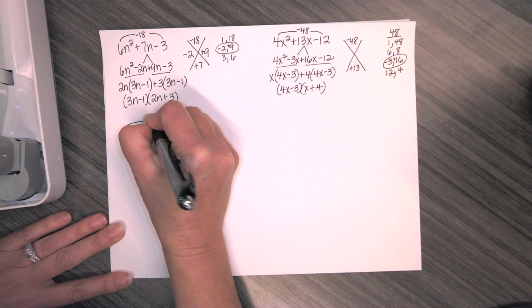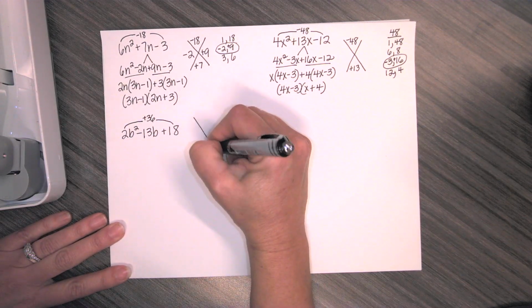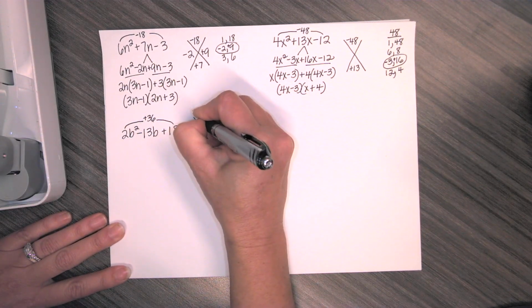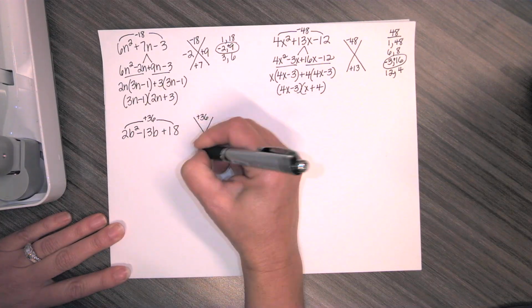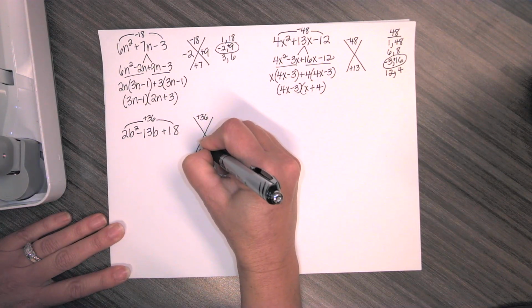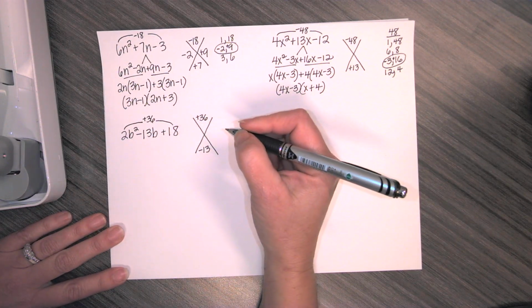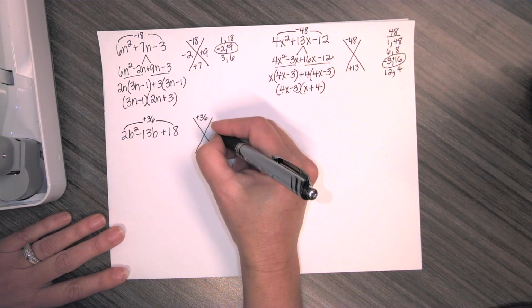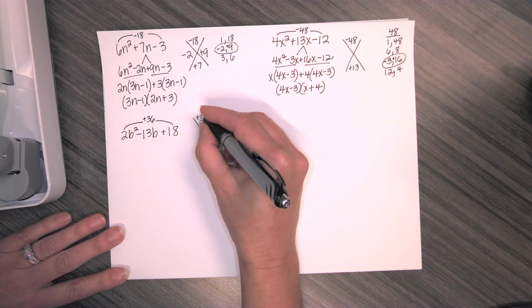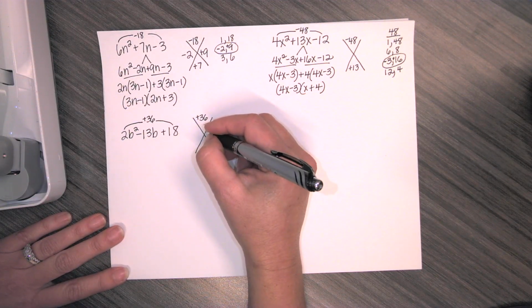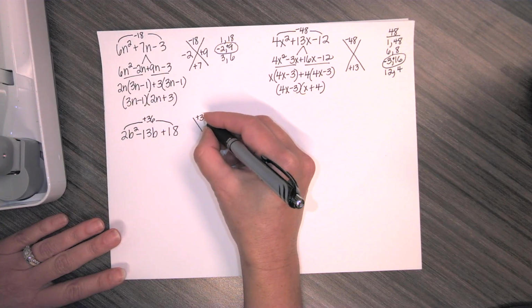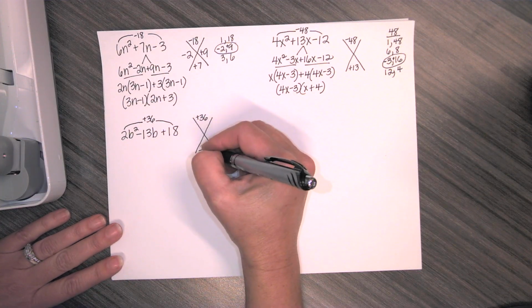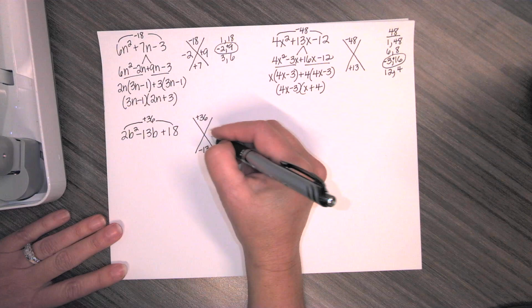That's positive 36. I'm looking for factors of positive 36 that combine to get negative 13, which means they're both going to have to be negative because this is a positive 36. In order to multiply and get a positive, you either are going to have 2 positives or 2 negatives. If this is negative, you're going to have 2 negatives.